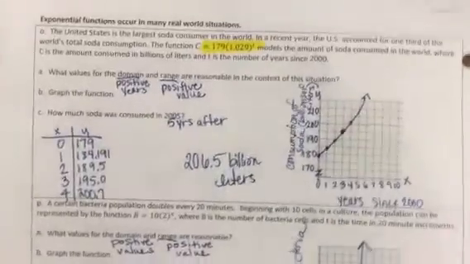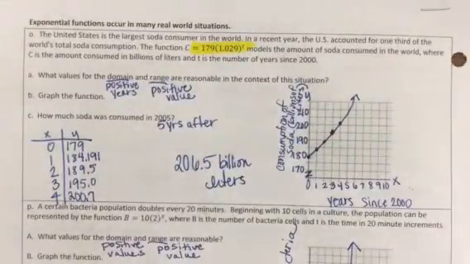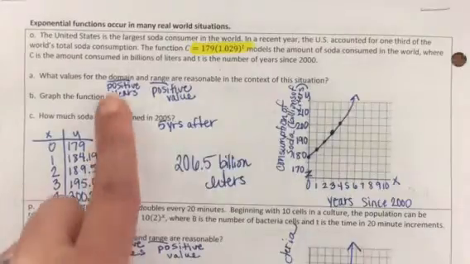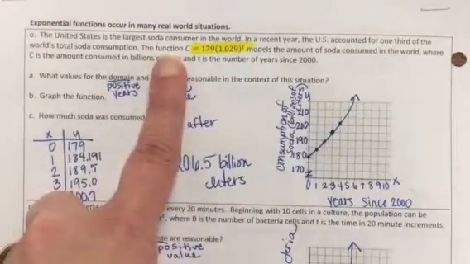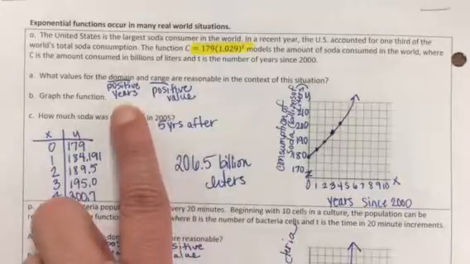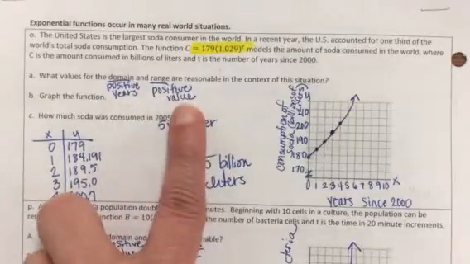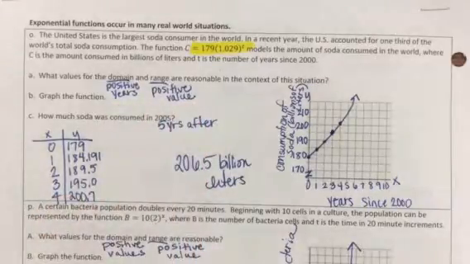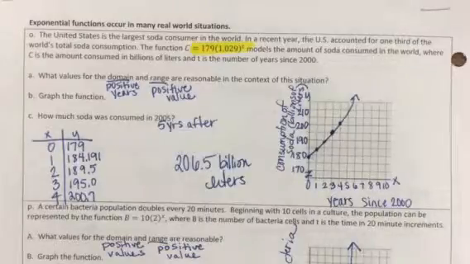On the back, you're talking about word problems. What I like about these word problems is that these are already given to you. You're not actually writing them yet. You can read the situation, and it asks what would be a good domain and a good range. We're dealing with years, so years cannot be negative. We're also talking about consumption of soda. You can have 0 consumption, but you can't have negative consumption.